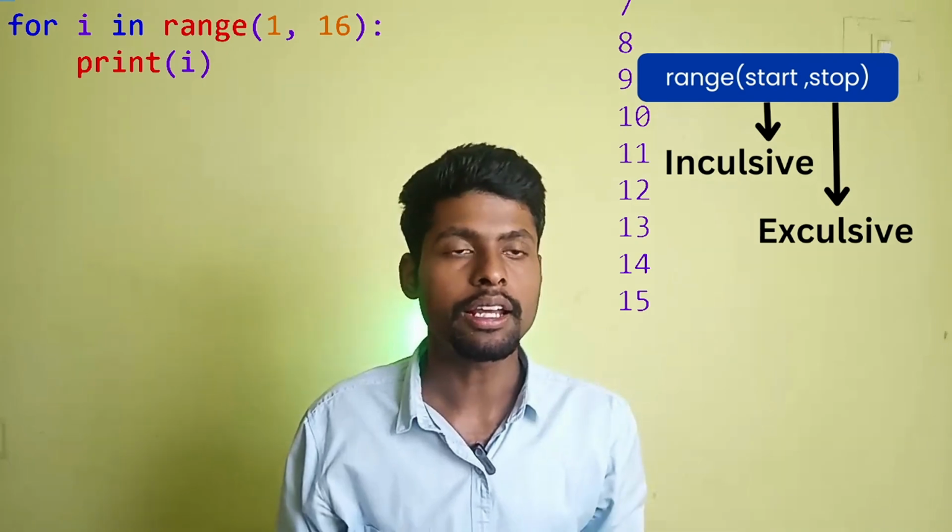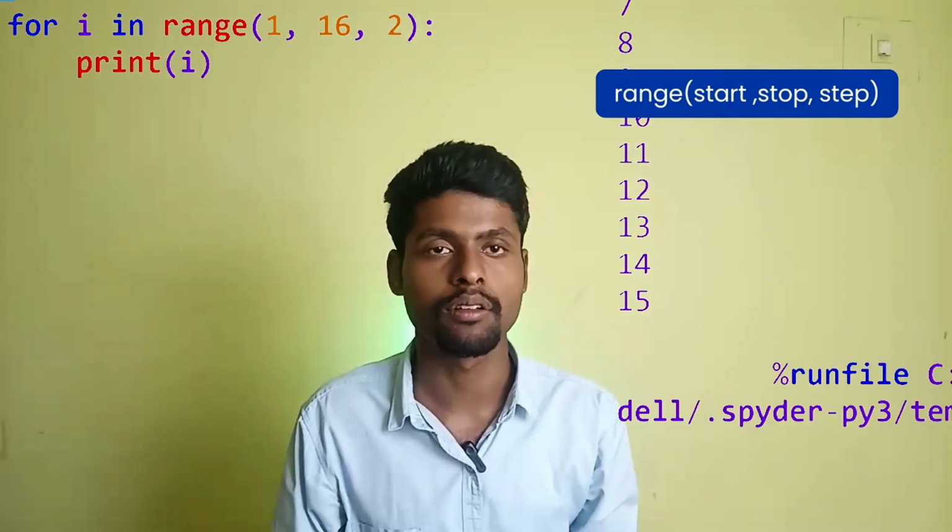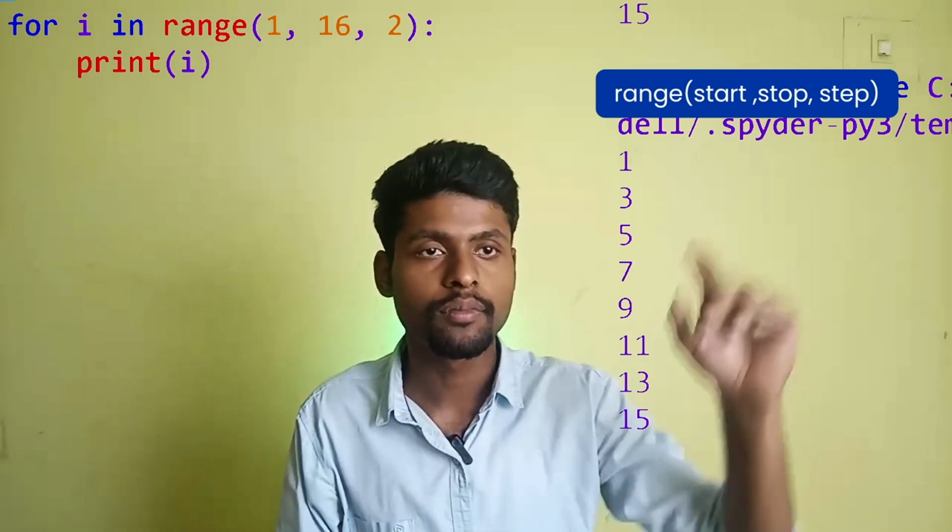Hope I am clear. Next, within a range function, we can also give a step value. When we give a step value, for example, if I give a step value as 2, then it will print 1, 3, 5, 7. It will print step by step. Now I'm going to give 2 as my step value. Now it will print from 1, then 2 steps, next 3, then next 2 steps, 5. Let's execute now. If you see, the values got printed: 1, 2 steps 3, 2 steps 5, 2 steps 7, 2 steps 9, 2 steps 11, 2 steps 13, 2 steps 15. Now I'm going to change this step value to 3.